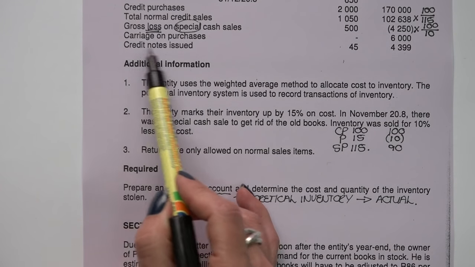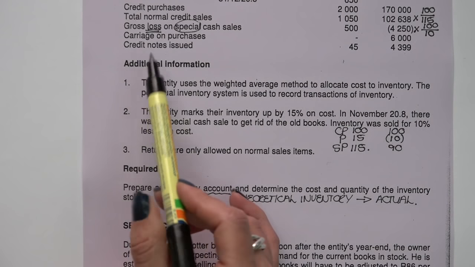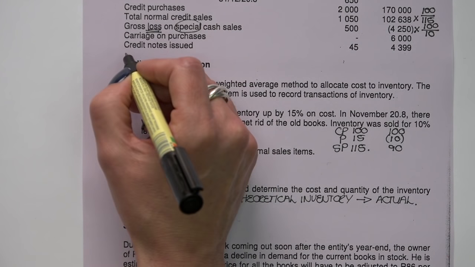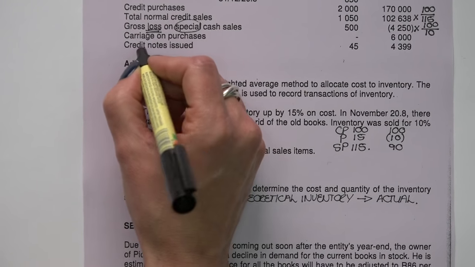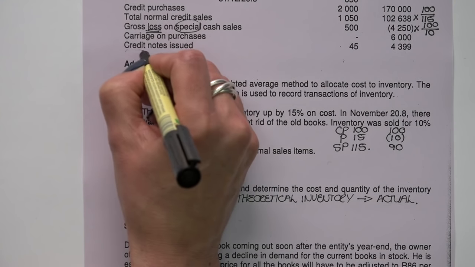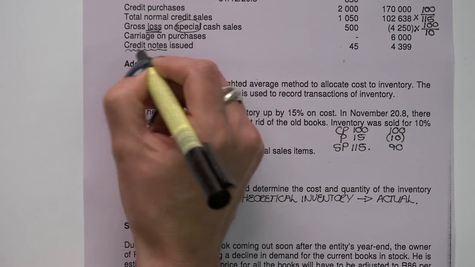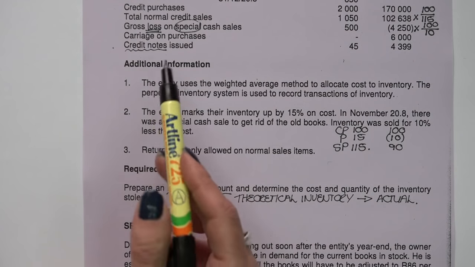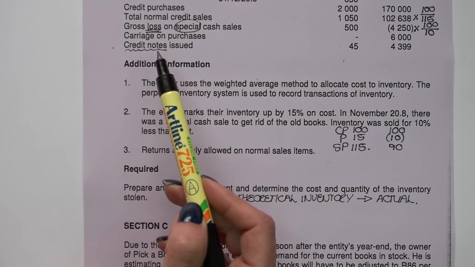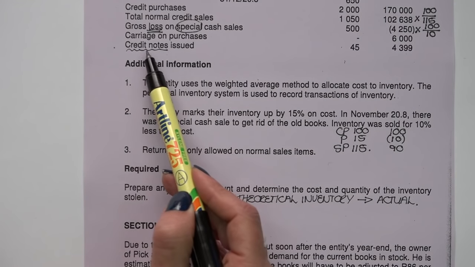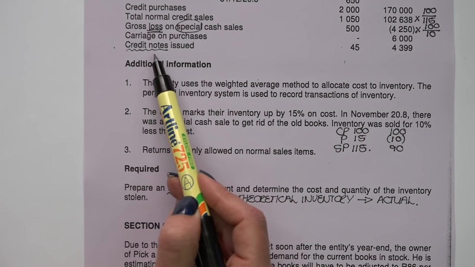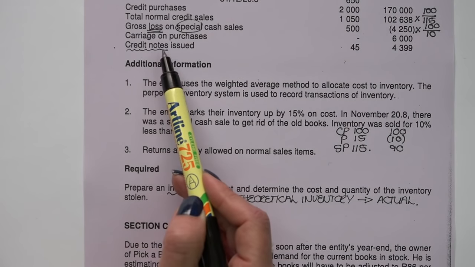Then they mention that we issued credit notes. Now you'll recall from chapter 4 of FRK 111, credit notes are for returns. So it's either us returning to our suppliers or the debtors returning to us. If we issue the credit note, that means the debtors return to us. So it's a sale returned.